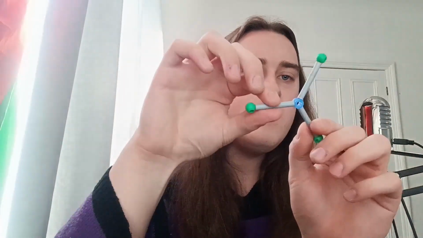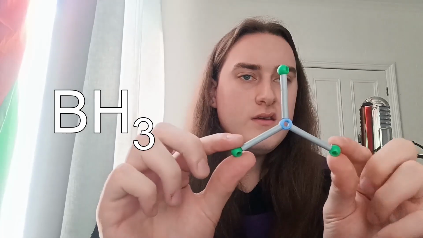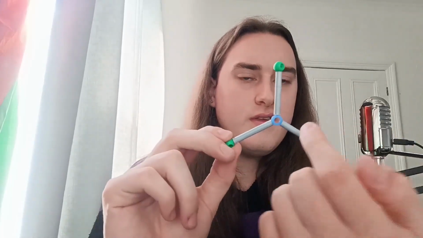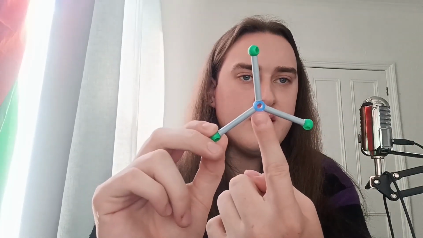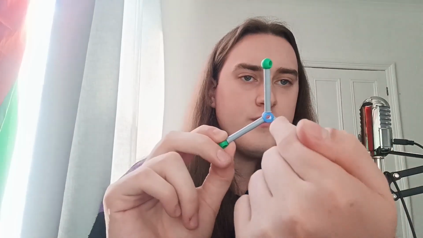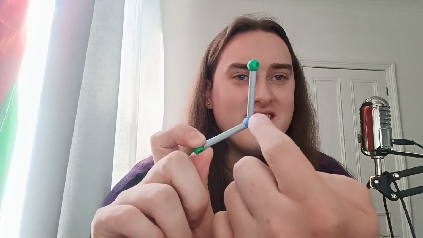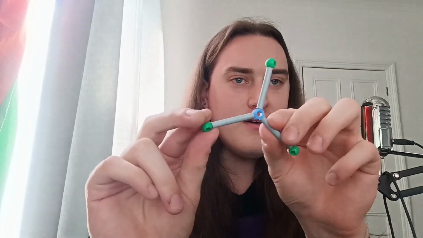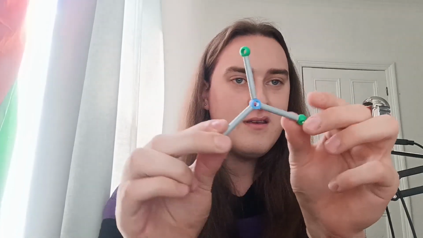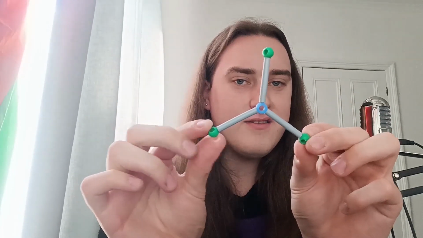But let's look at a trigonal planar molecule, maybe this is borane. You can see that this is the center of symmetry here. If we put an axis through this molecule, like going into me, and we rotate it by 120 degrees, it looks the same.